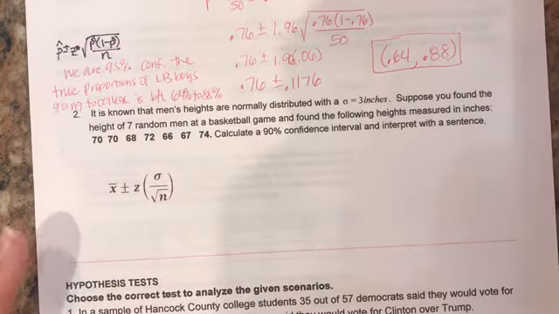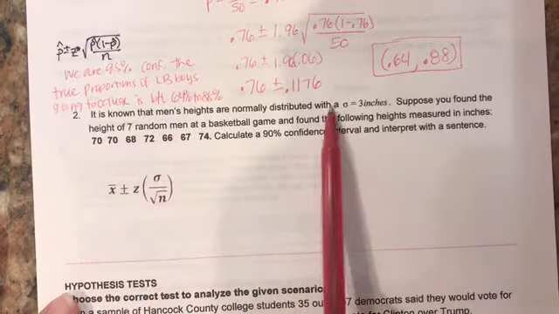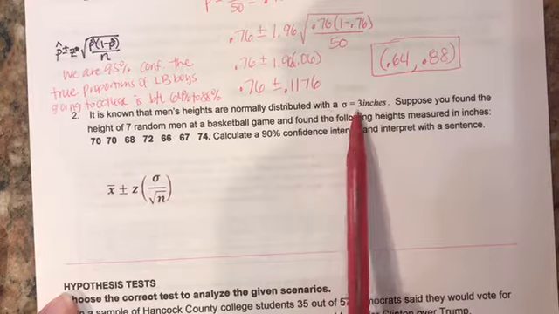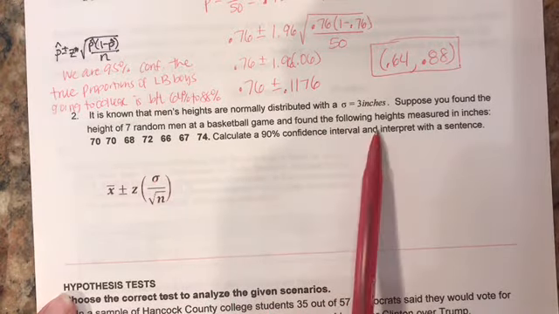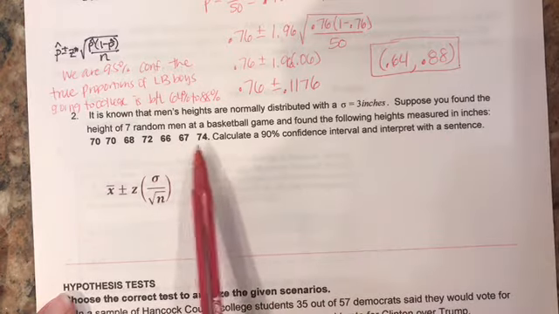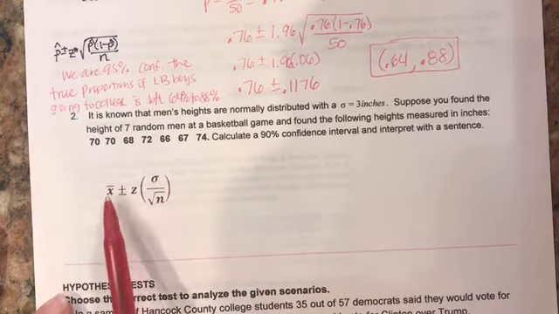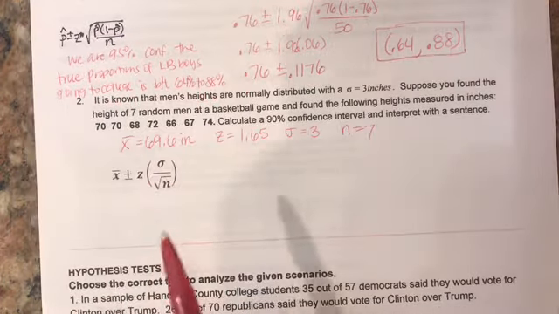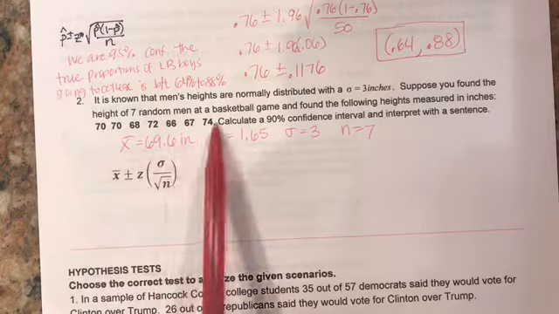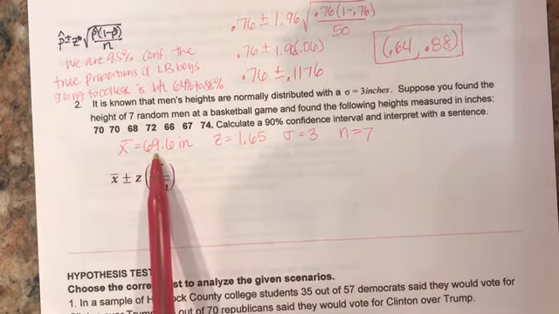Okay, let's do the same thing with a sample mean. So it is known men's heights are normally distributed and the true standard deviation is 3 inches. Suppose you found the height of 7 random men at a basketball game and found the following heights measured in inches. Calculate a 90% confidence interval. So we need to plug in X bar. That's the sample mean. Okay, so on a calculator, I went ahead and found the mean. I just added all these up and divided by 7. So our mean is 69.6 inches.